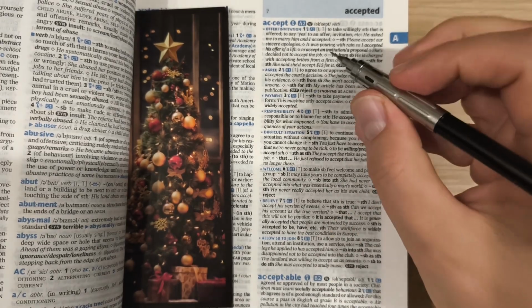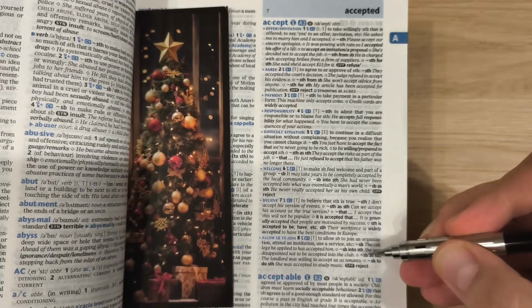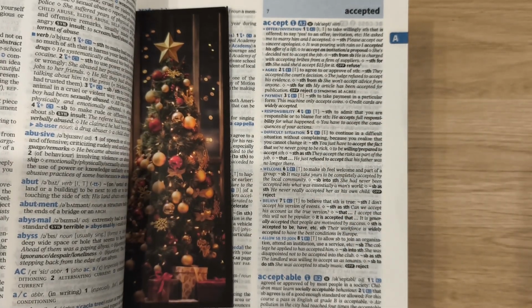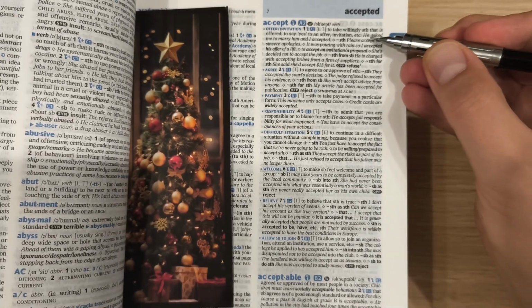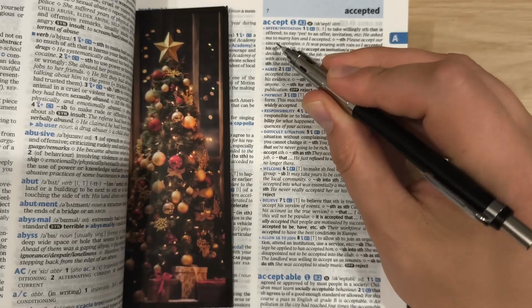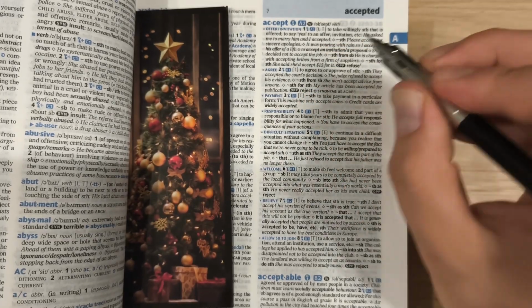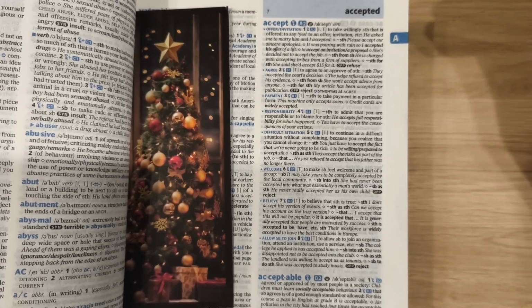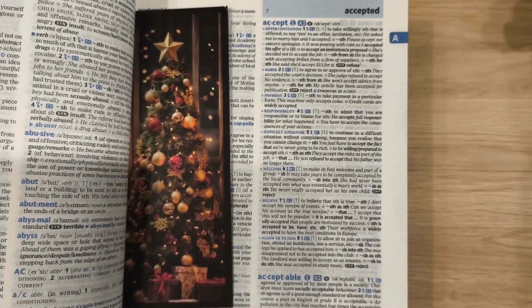You are not learning just accept. There will be a lot of other things you are learning. For example, here there's a beautiful and extremely useful structure: ask someone to do something. Ask someone to marry somebody. He asked me to marry him and I accepted.